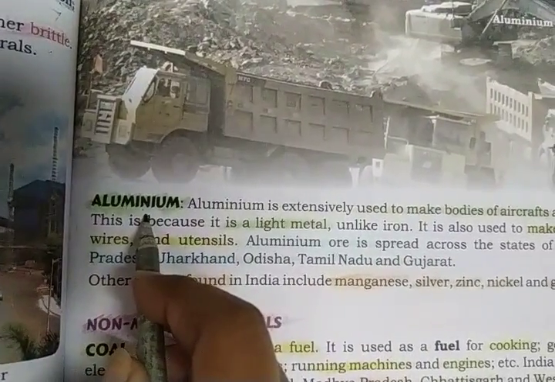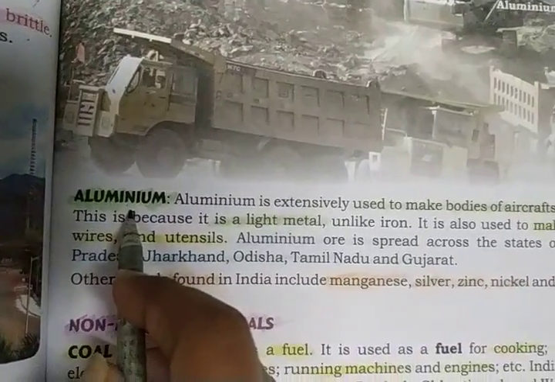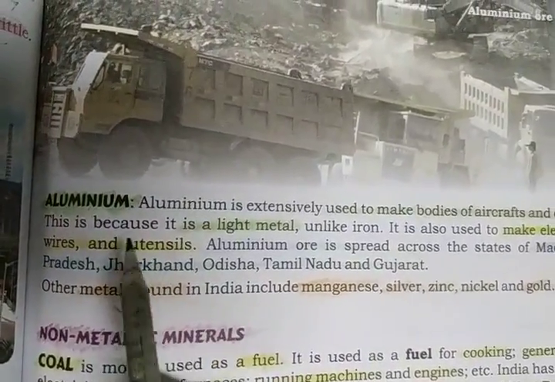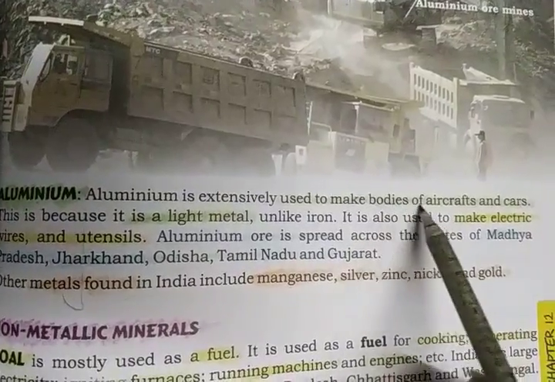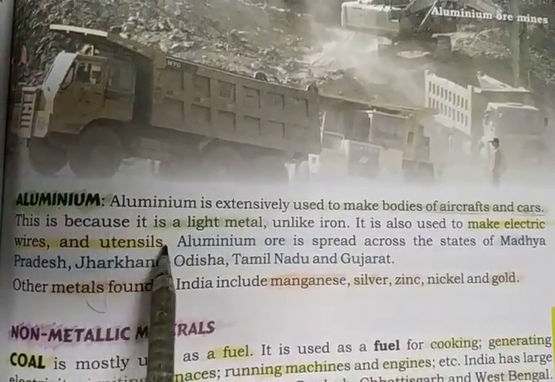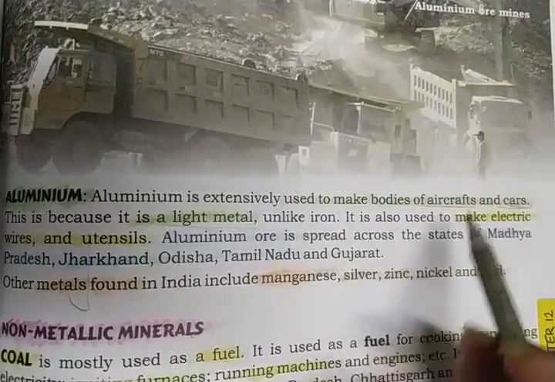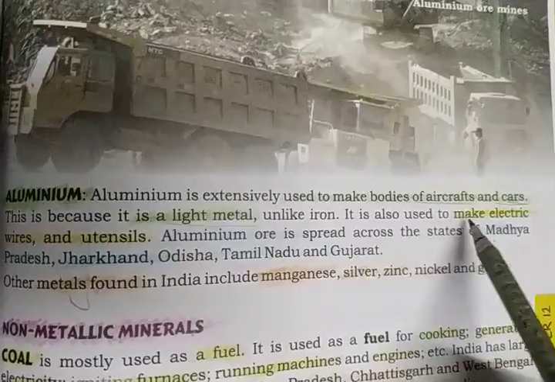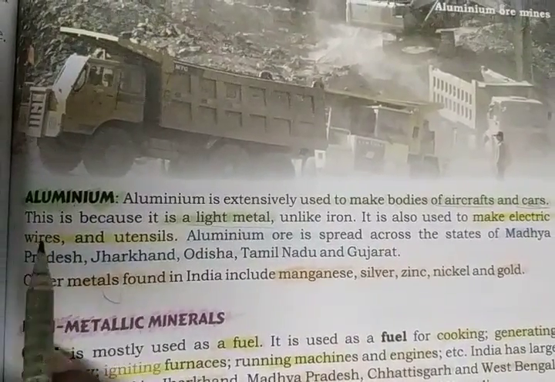And aluminium is a good conductor of heat, so many utensils in your house are also made up of aluminium. So aluminium is extensively used to make bodies of aircraft and cars also. This is used because it is a light metal. हल्का होता है ये, और iron is heavy. It is also used to make electrical wires and utensils. तो wires भी बनते हैं.